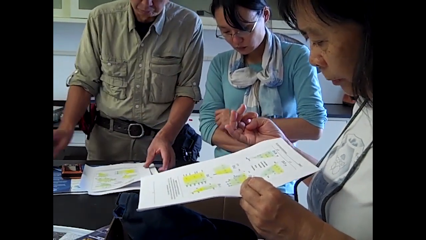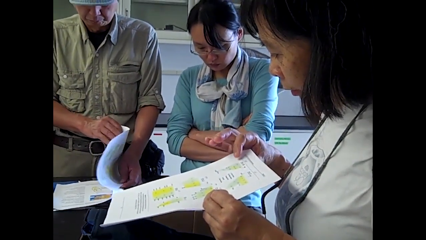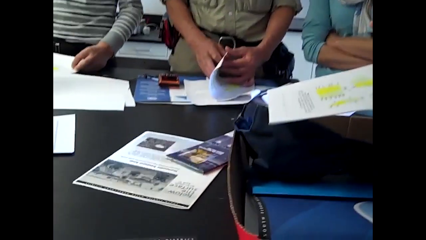The second one I'd like to point out: you see the white arrow showing the water flow direction. Most STAs have a flow direction. For example, looking at STA 1 East, you can see it goes from north to south.